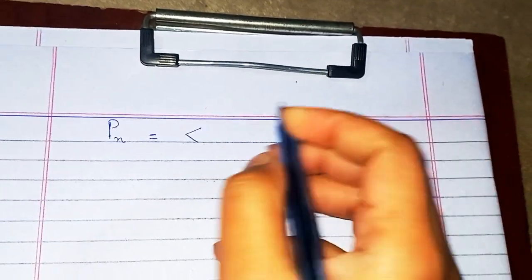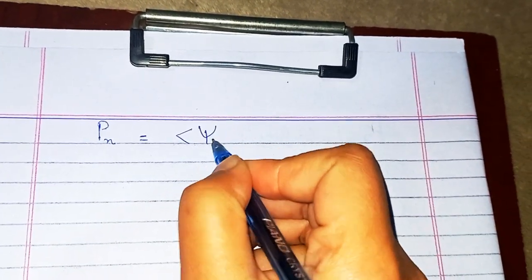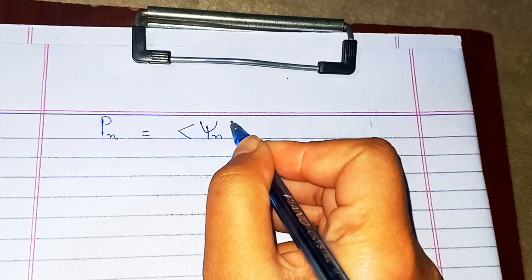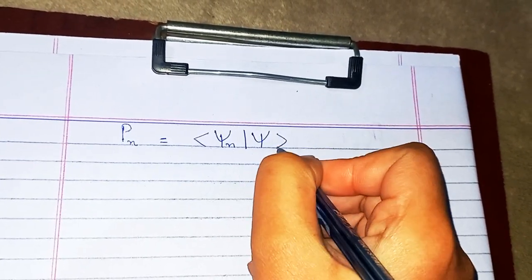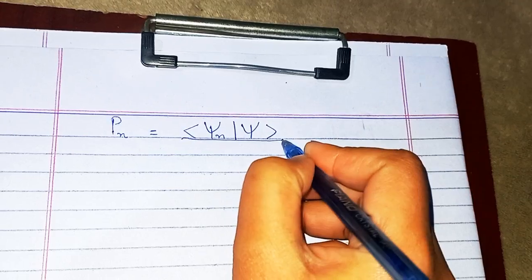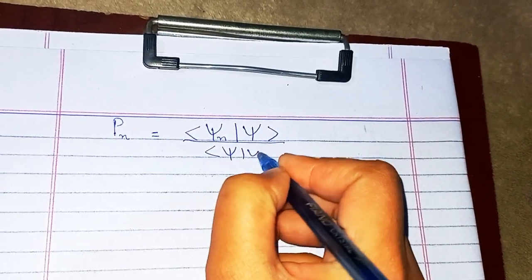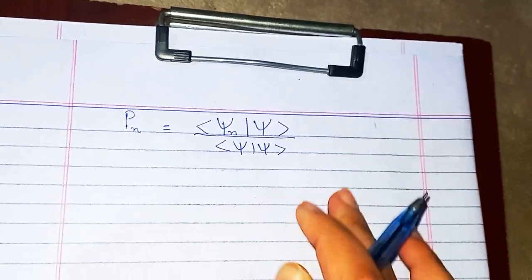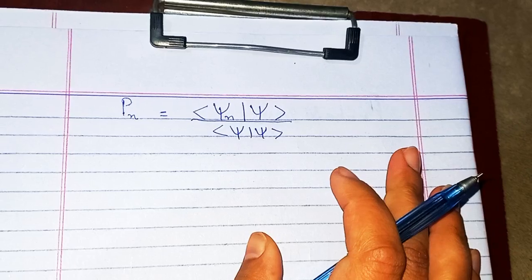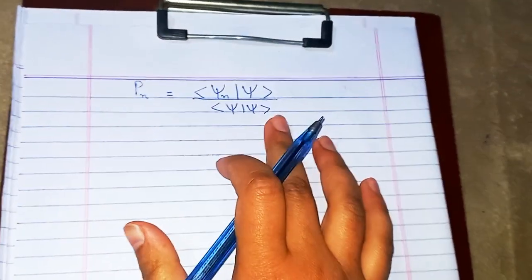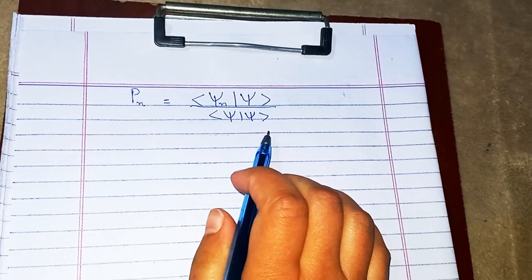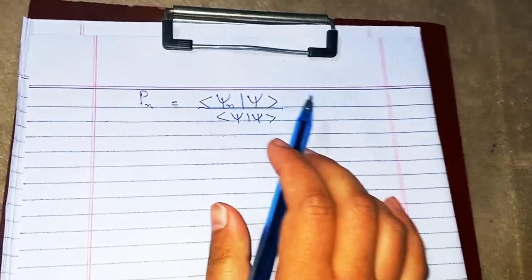We'll use the Dirac bra-ket notation here. We'll have psi n first, in which the probability needs to be calculated, then the scalar product with psi. Okay, and in general we'll divide it by this integral again for the sake of normalization of the wave functions. Okay, so that is the general formula. You can see that's really simple. You can write them in integral form as well, and you can even solve it using the bra-ket notation.